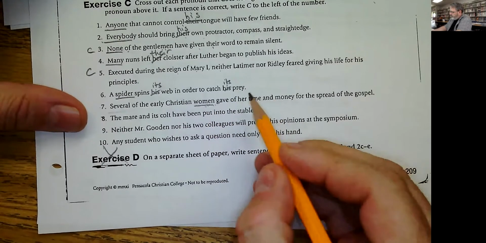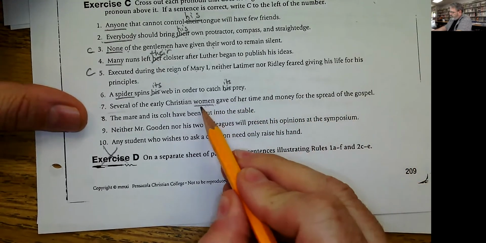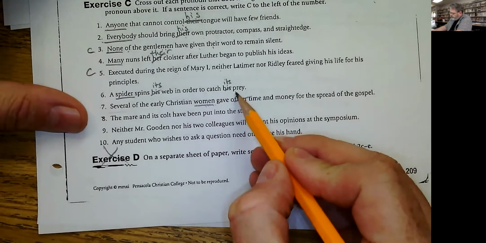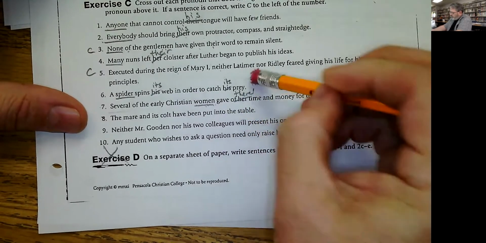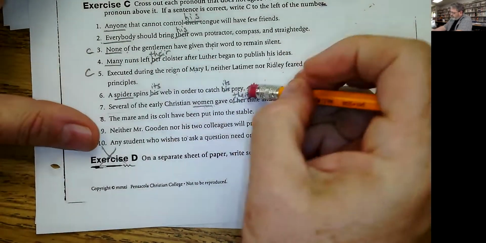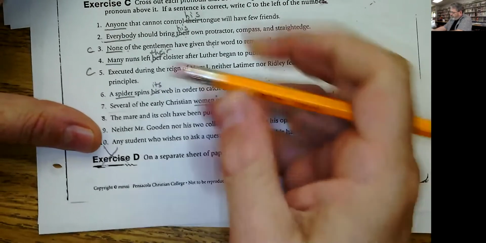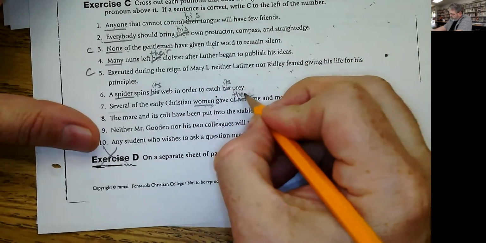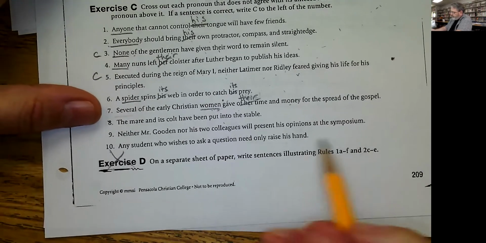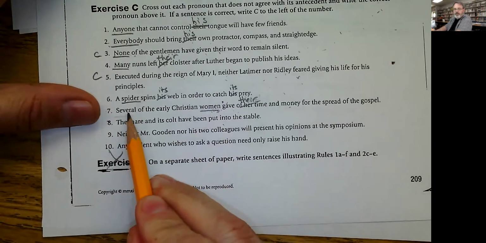Women are always female, so her, yes, but there's more than one, so it should be their time. It's the wrong form of there. I can't believe I did that. T-H-E-I-R. Okay, because there's more than one woman when you're dealing with several.